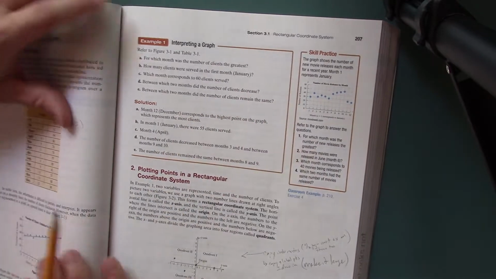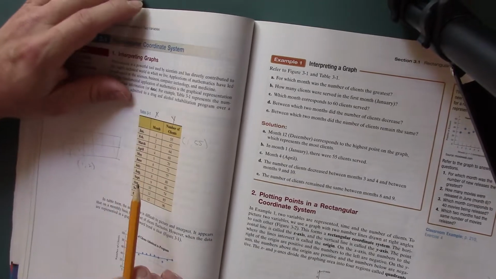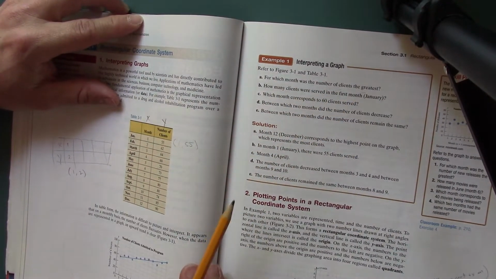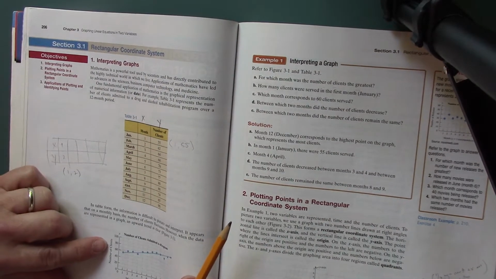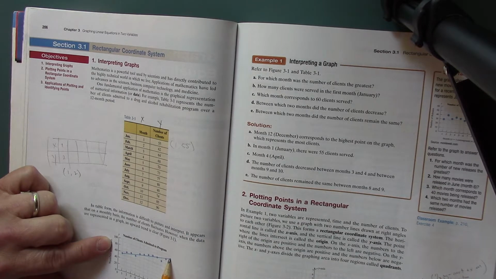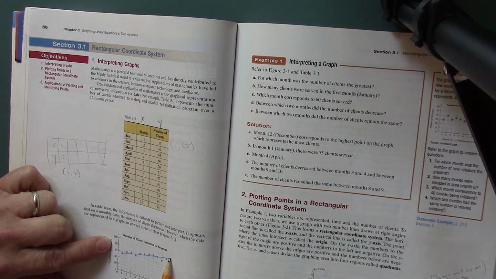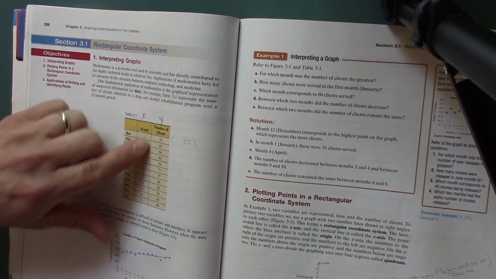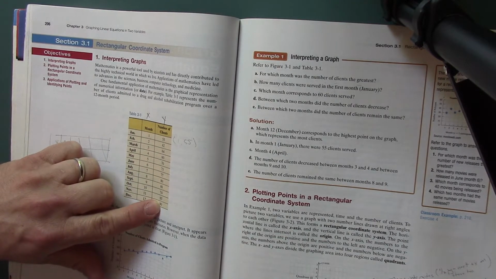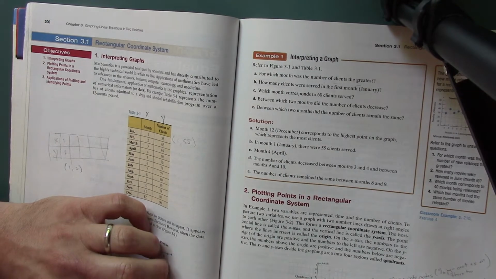When I'm looking at the graph right here, it says, for which month was the number of clients the greatest? Well, if I look on the y-axis, I can see that the highest point was at, of course, 12 months, the 12th month, right, December? But I could just look at this table too and see, of course it is, because there's 90 and that's the biggest number. So it's reading a table or a graph, etc.